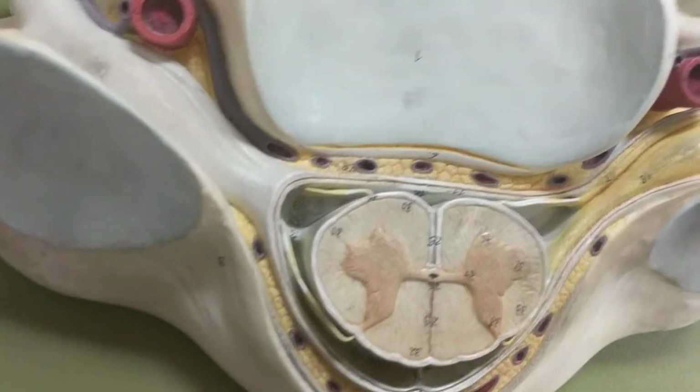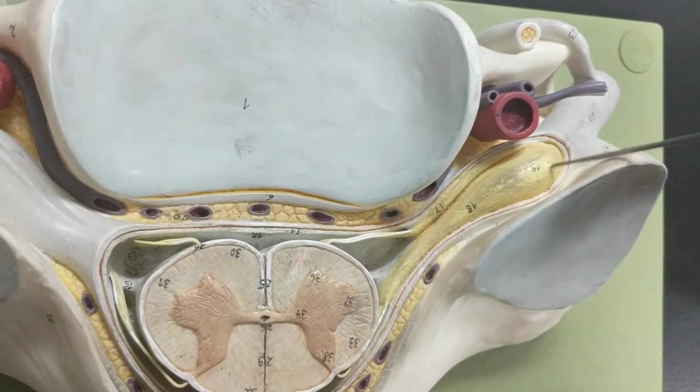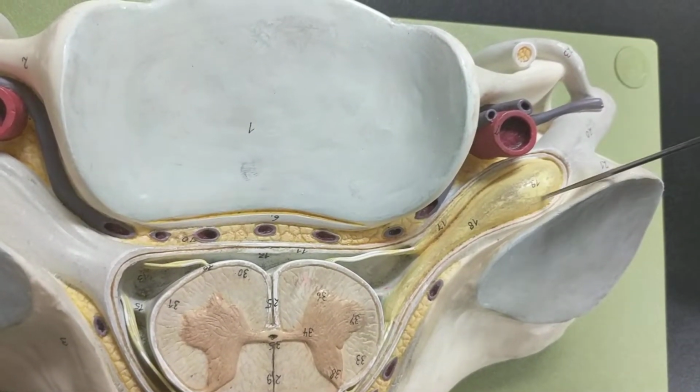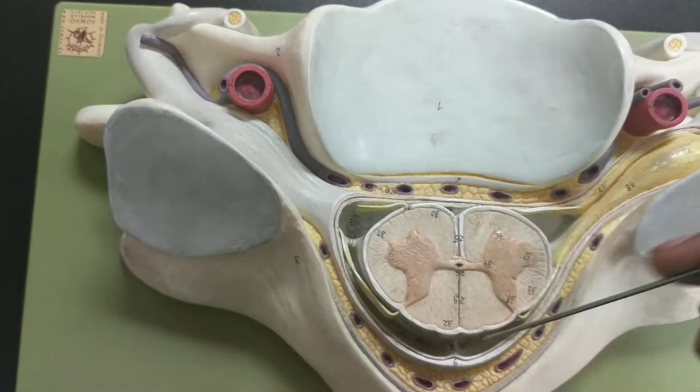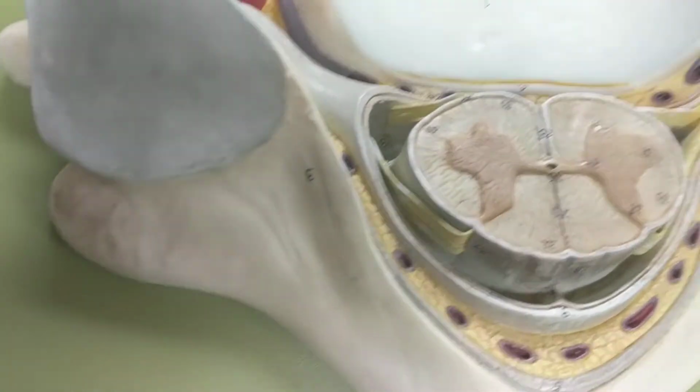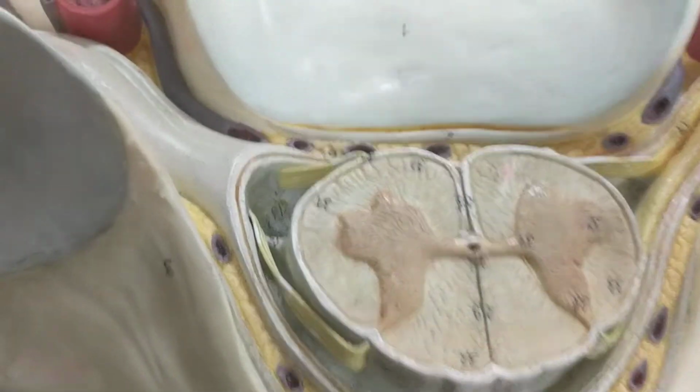Another trick is to really look for that dorsal root ganglion, which is 19, and because you see this bulge here, this whole area here is going to be the dorsal side. Okay, we'll come back to that in just a second, right?